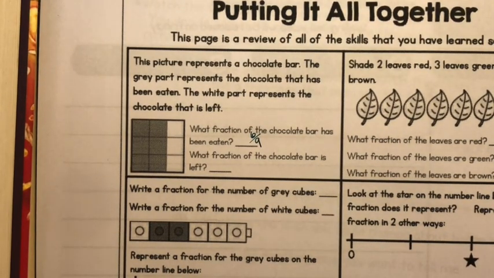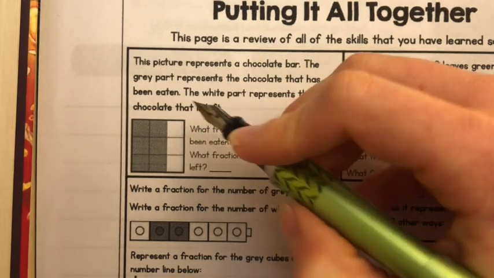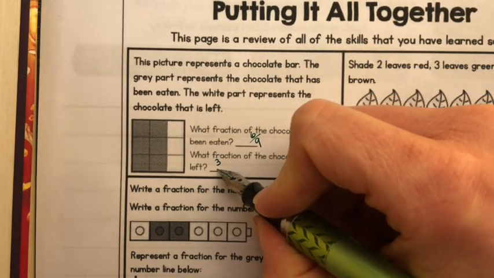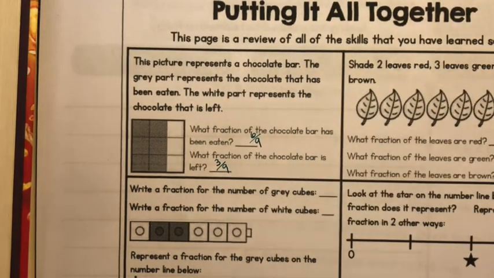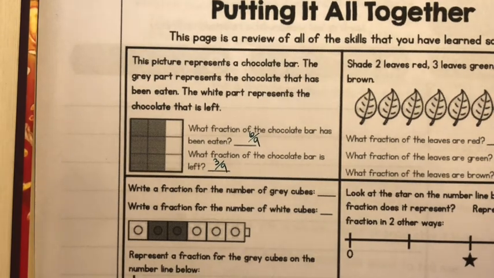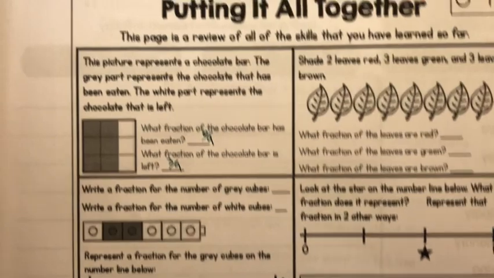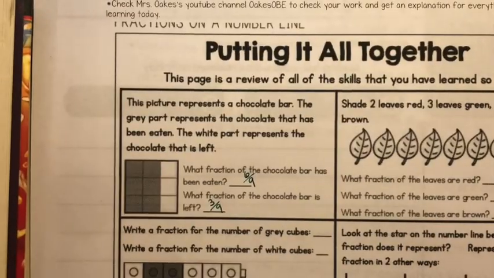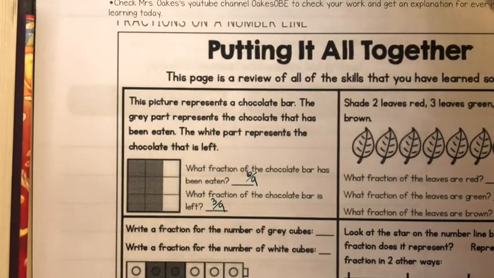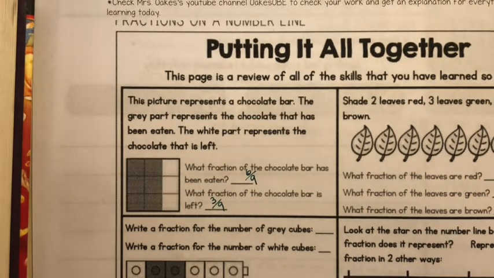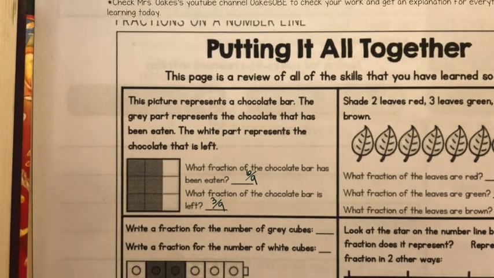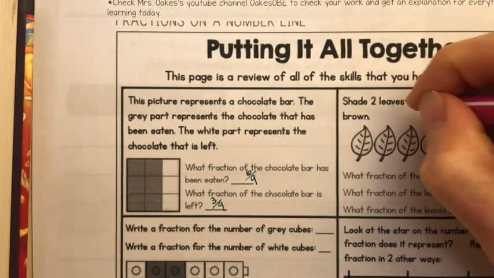What fraction of the chocolate bar is left? 1, 2, 3. So 3/9. Okay. Shade 2 leaves red, 3 leaves green, and 3 leaves brown. Now, do I have my colors close by? I might need to sub in pink for red, so I'm going to do red as pink.